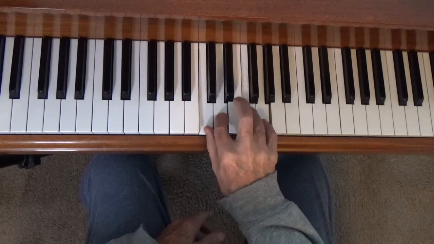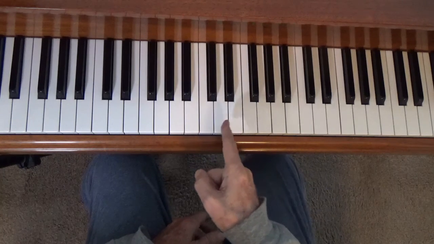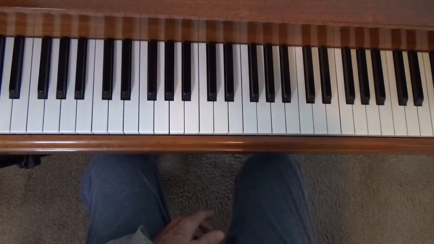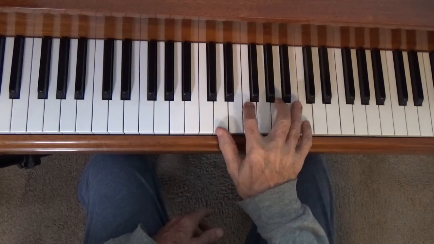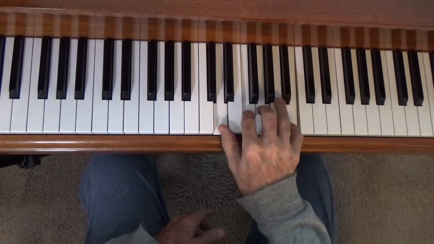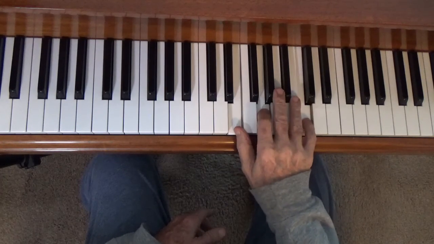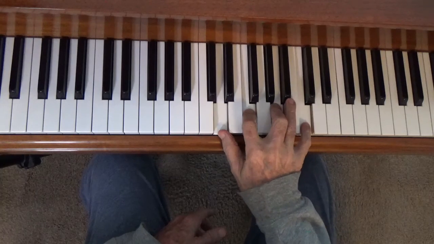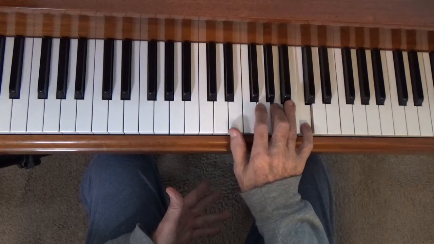Now just in doing your right hand, that's sort of nice. 1, 2, 5, 1. Or 1, 2, 5. Just keep it as a 5 and then to a 1.